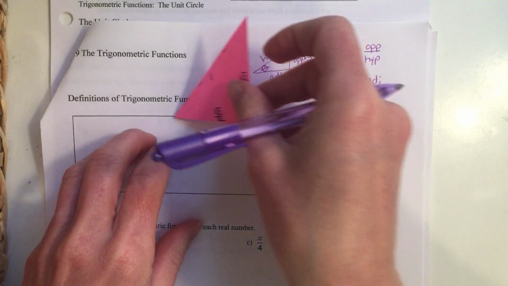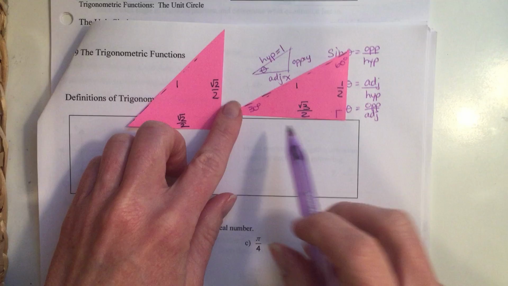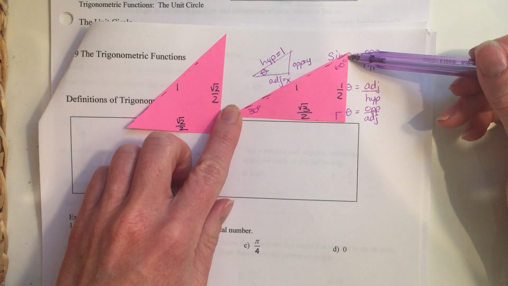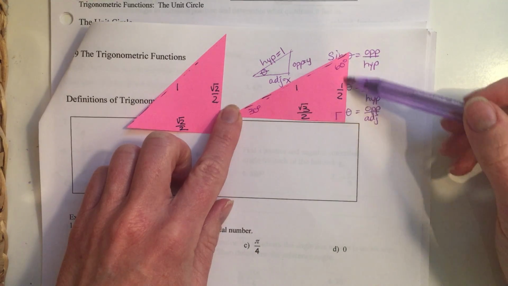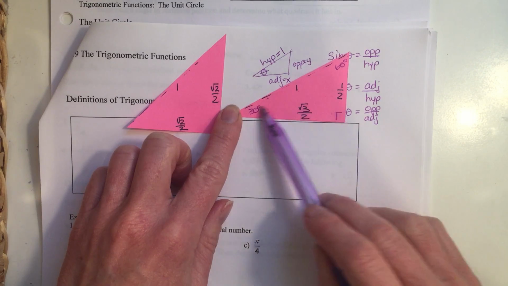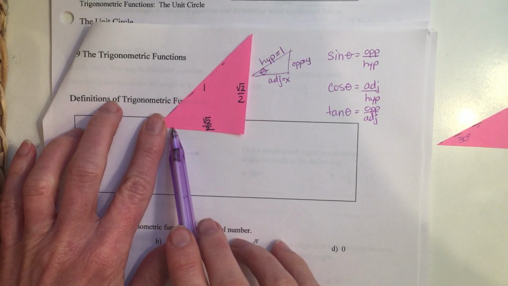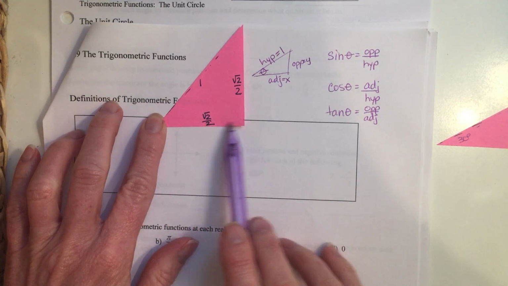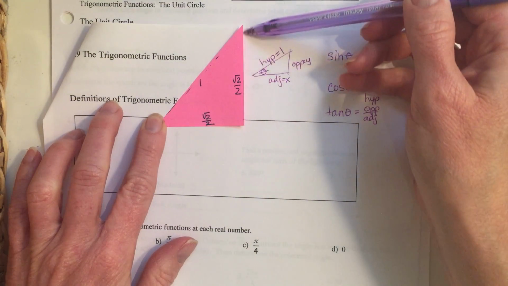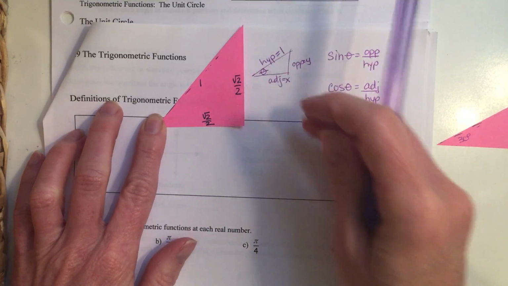So if I could pull out my 2 pink triangles again, I'd like to remind you that this was the length in the x direction, and this is the height in the y direction. So my opposite side was my y value, and my adjacent side was my x value, and my hypotenuse was 1. Same thing here. My adjacent side was my x value. My opposite side is my y value, and my hypotenuse is 1.